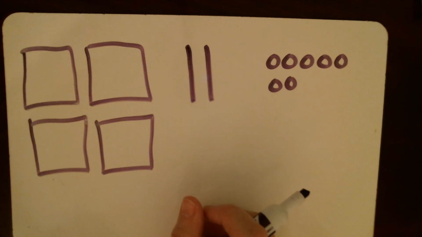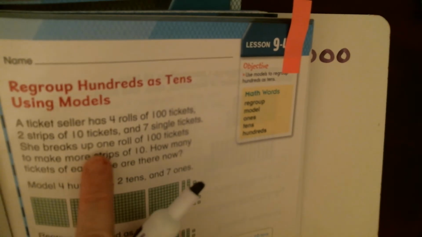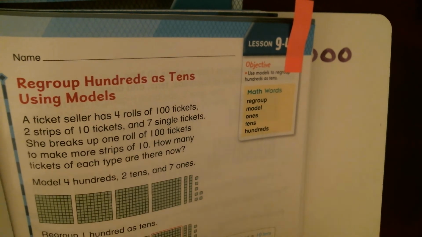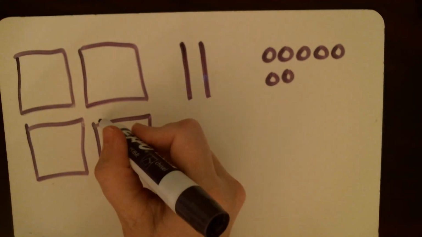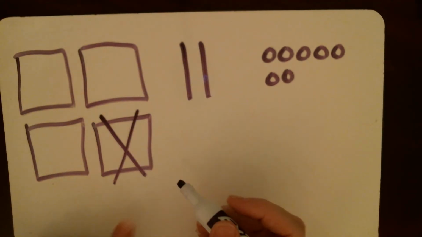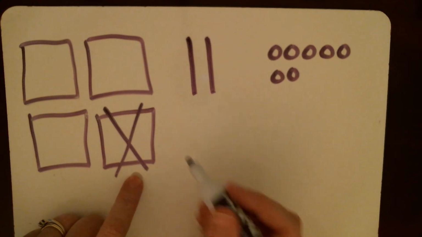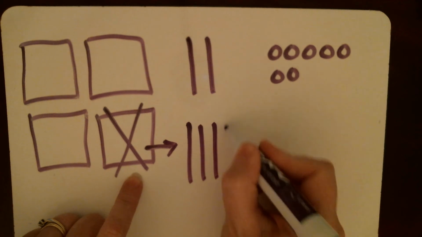427 tickets. Okay. Then it tells us that she's going to break one of those rolls of 100 tickets up to make more strips of 10. Think about when you went to the carnival and you bought strips of tickets. They had them in a big roll, and they took that roll and broke it into 10 strips. How many tens are in 100? 10 tens. So we're going to turn that into 10 tens.